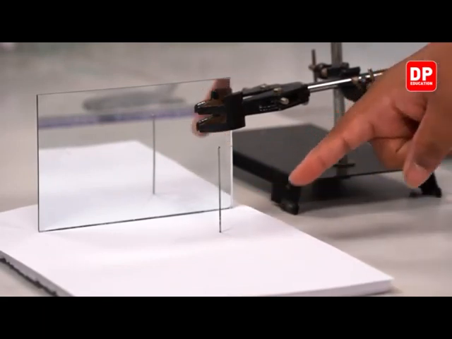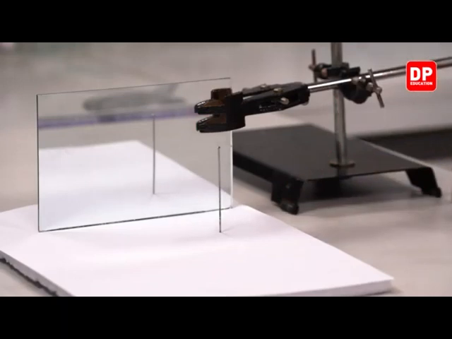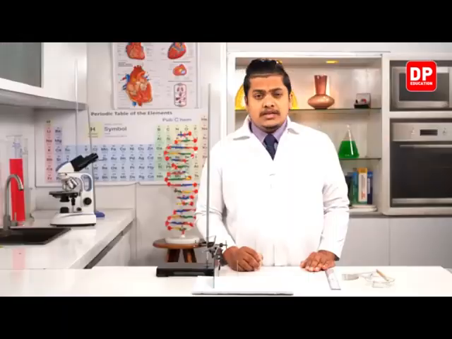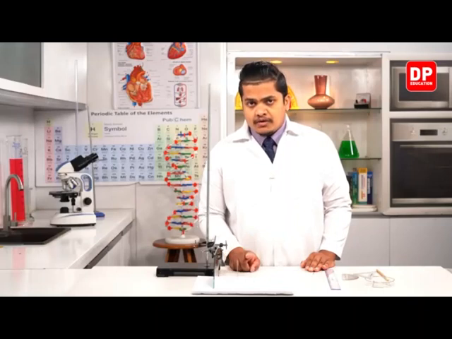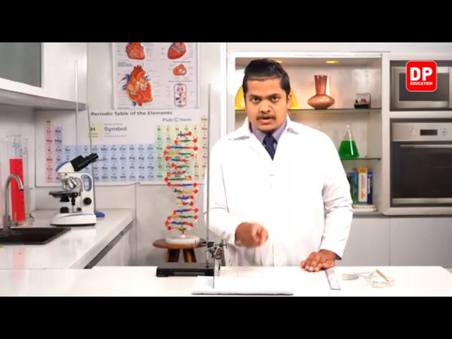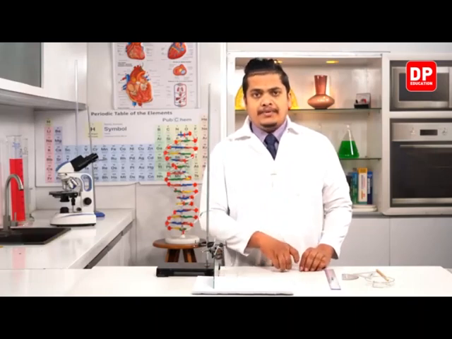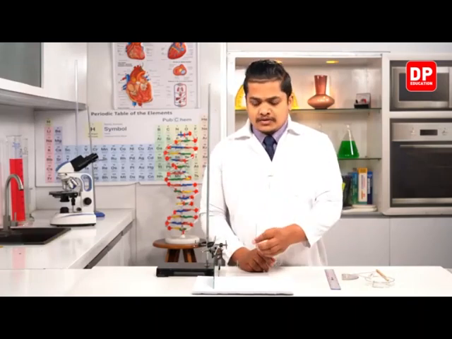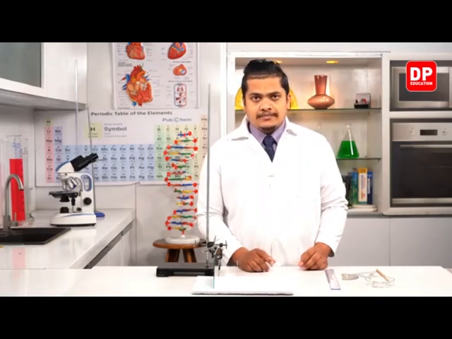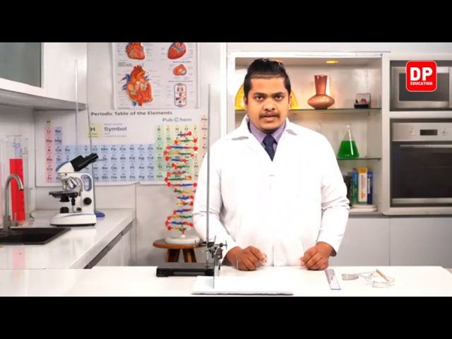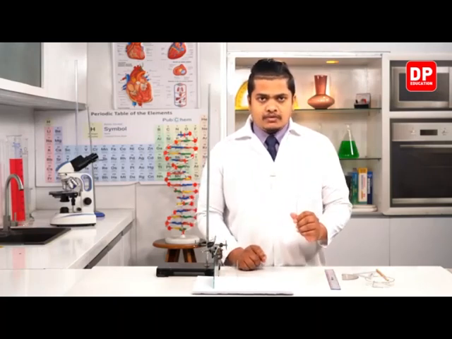So what I'm going to do is reduce the amount of light in the environment, so that we can see the shadow of the first pin. Then on the shadow of the first pin, I'm going to keep the second pin, so that they lie on a straight line.